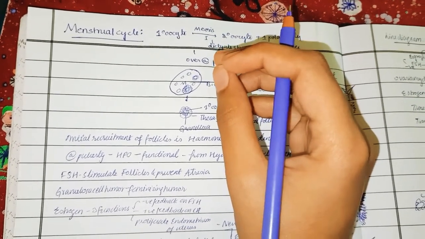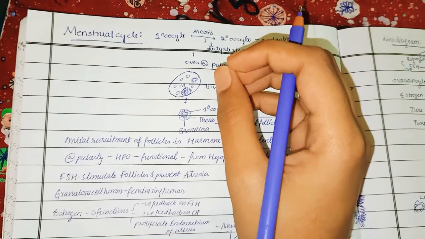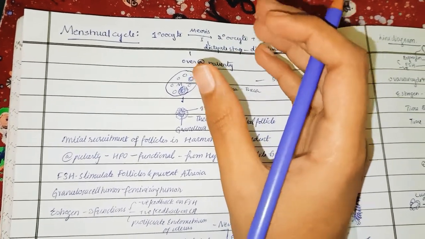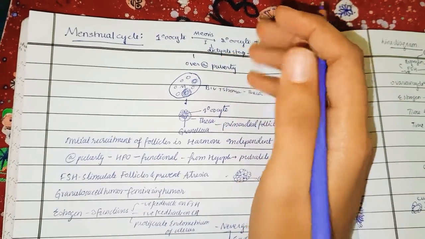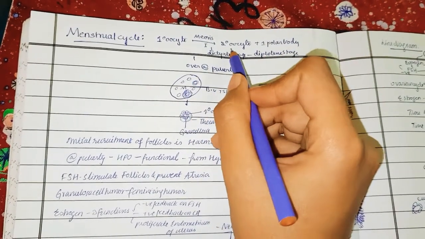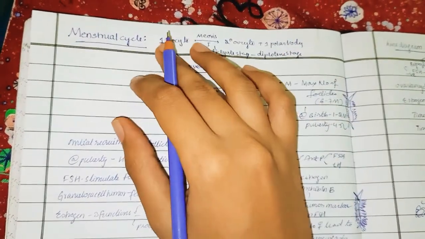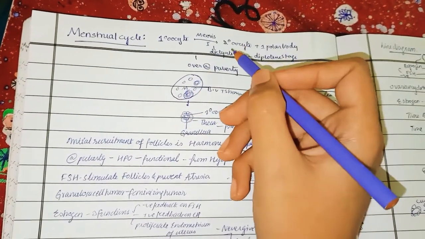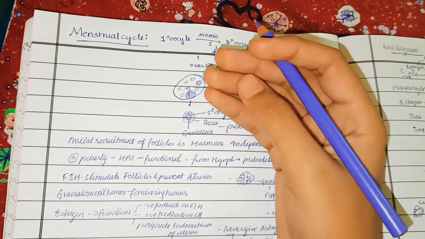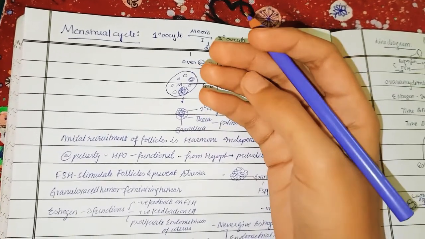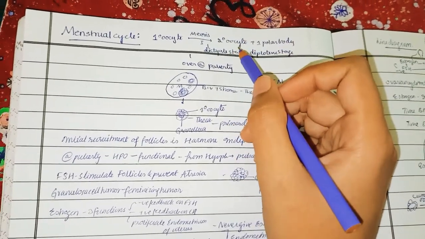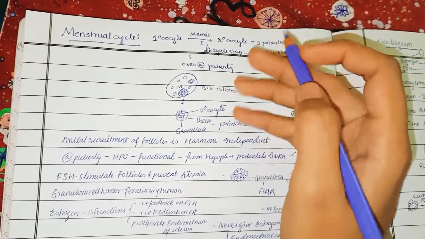Why is it arrested? Because only in puberty, we know, the hypothalamus-pituitary axis will get activated. So in puberty, when this axis is activated, the primary oocyte will convert into a secondary oocyte. But remember that the primary oocyte is already formed in intrauterine life itself, while the secondary oocyte will form only after ovulation takes place, which happens in puberty. Along with the secondary oocyte, one polar body is also released.